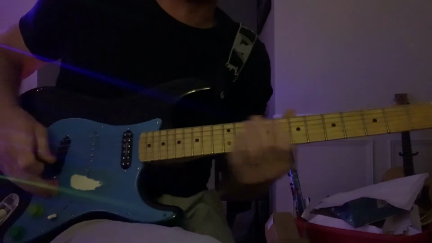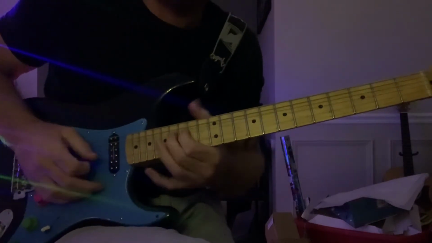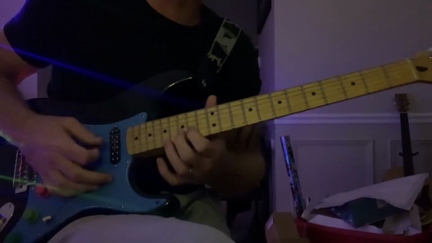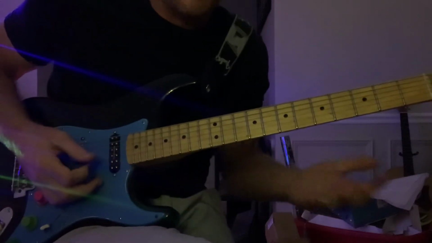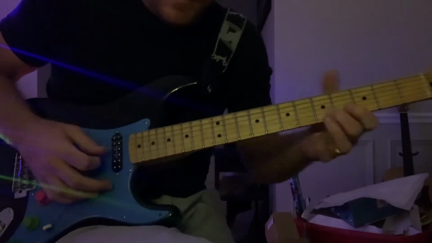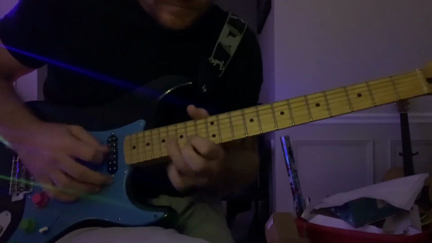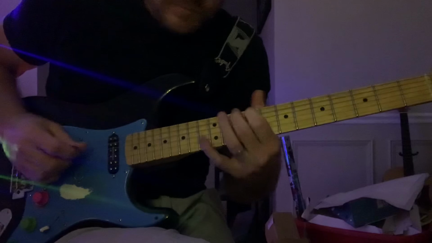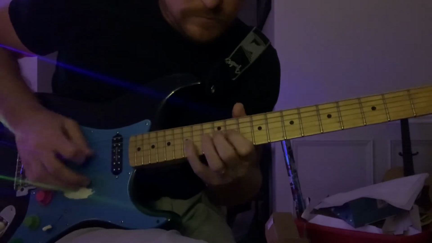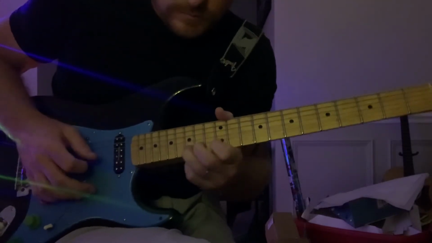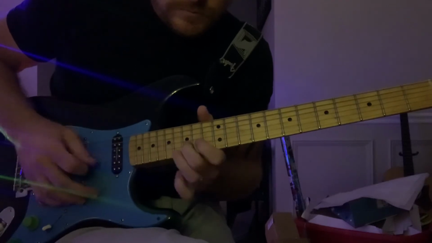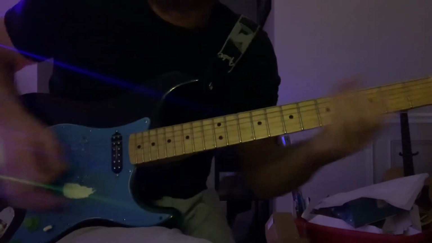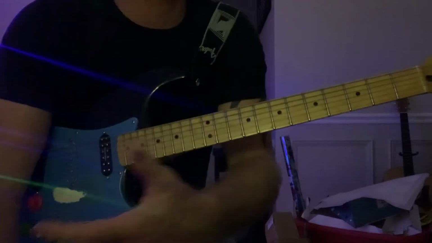So what I did is I emphasized the B notes. It emphasizes the notes that kind of carried me to that B minor, even though I didn't always have to hit that note. That's the D major scale played over a B minor sound.